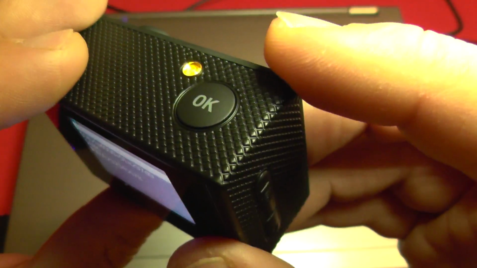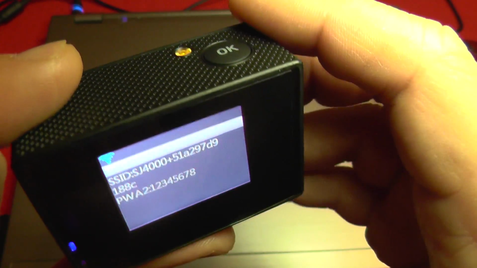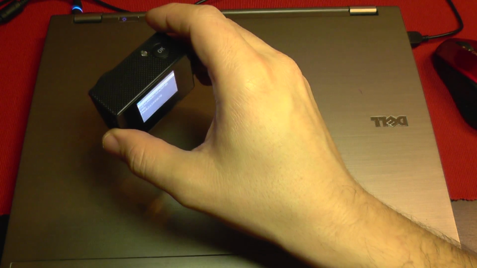So that's the menu and its options. I hope that now it's easier for you to operate the camera.